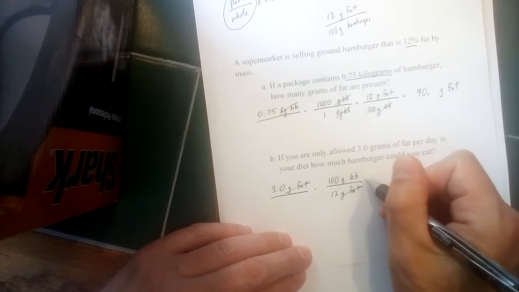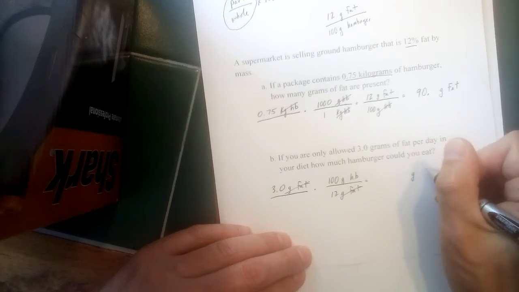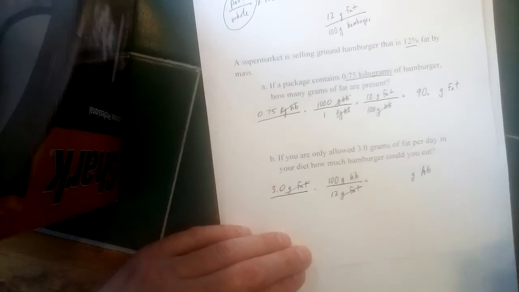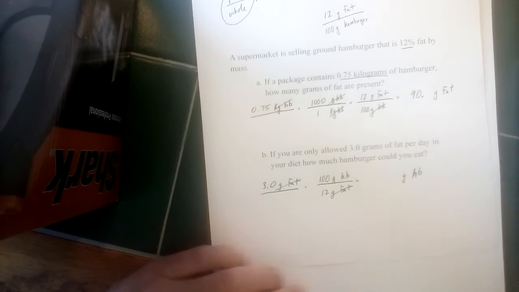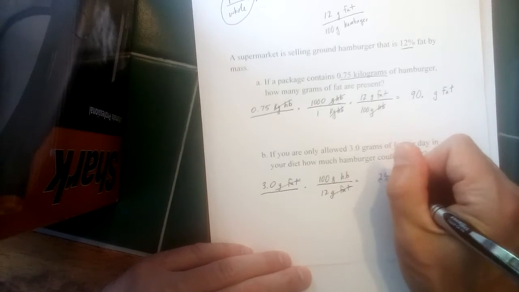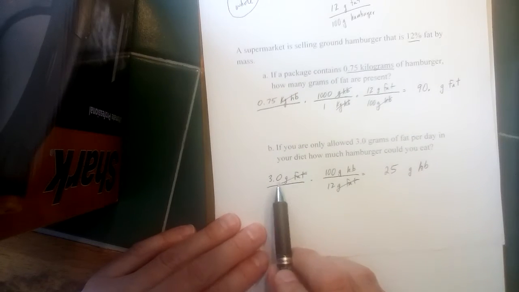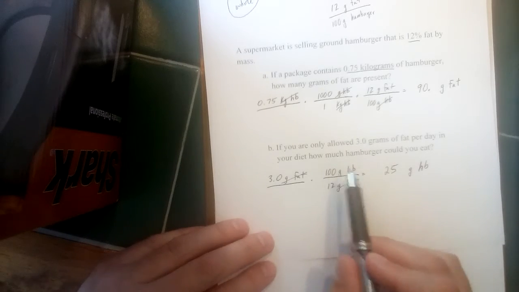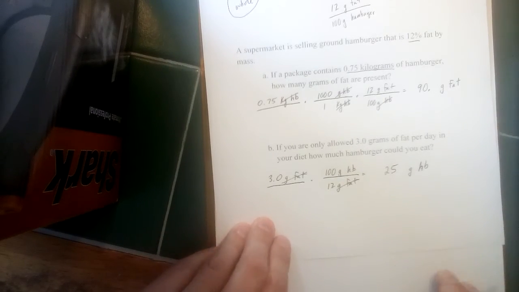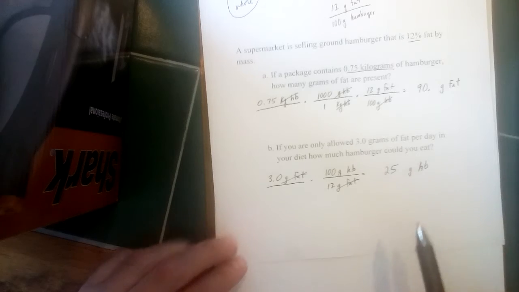We've got grams of hamburger or mass of hamburger, so that is the only step we really need here to finish off this problem. So 3 times 100 divided by 12, and that gives me 25 grams of hamburger. We started with 2 significant figures, and again our percentage, the 12 is 2 significant figures relative to the exact 100. So 25 grams of hamburger.